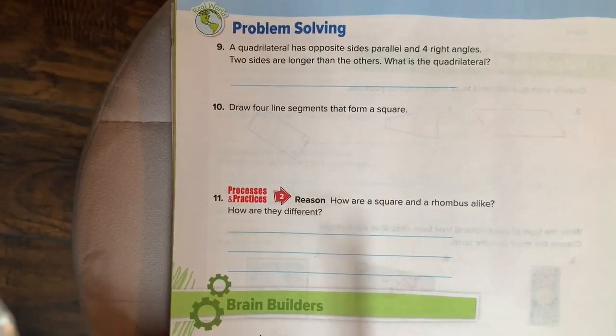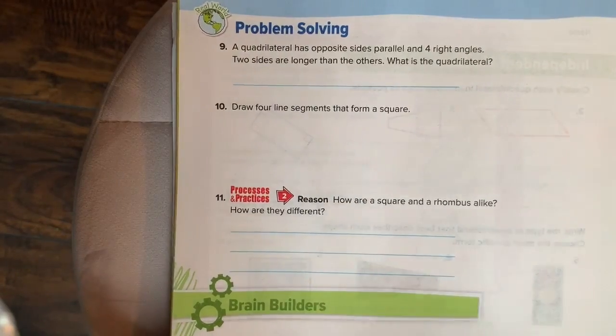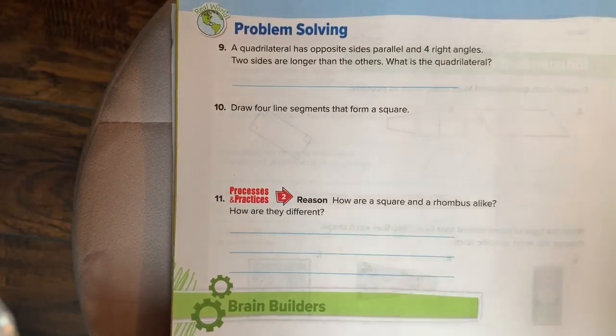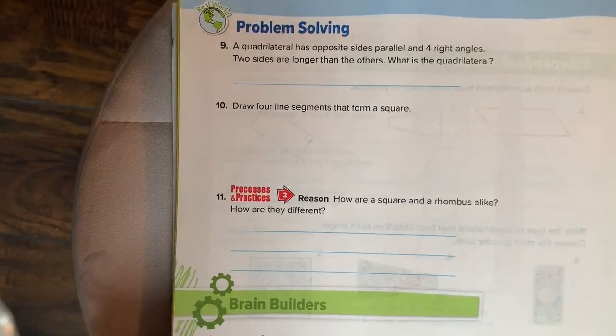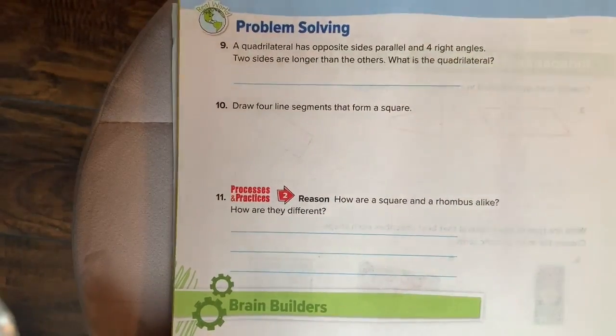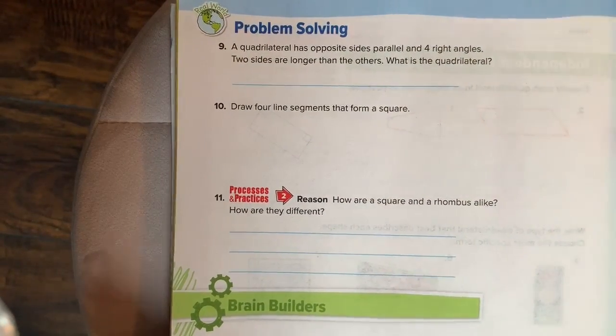For now, I want you to complete the assignment that was assigned on the My Math website. I think you guys should be pretty good with that. Good luck.